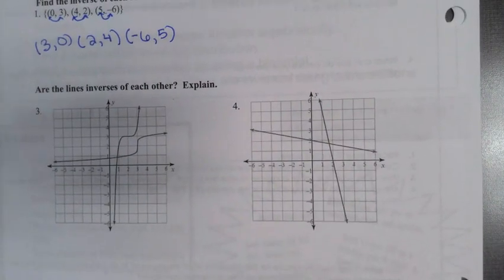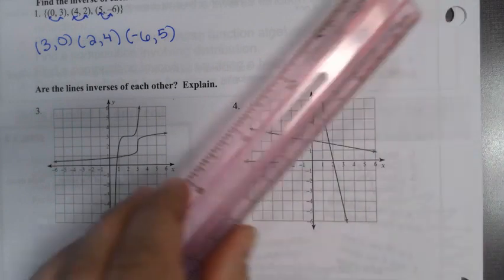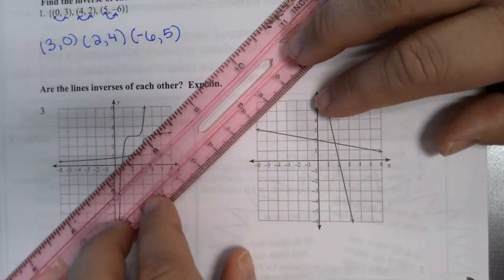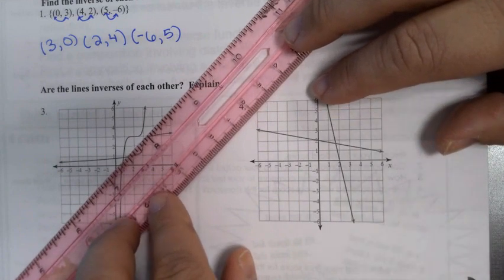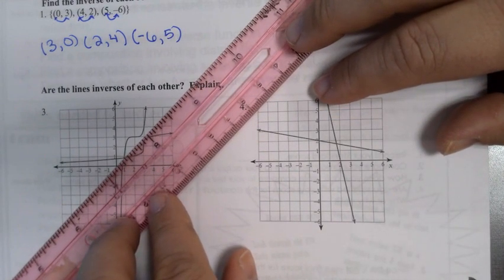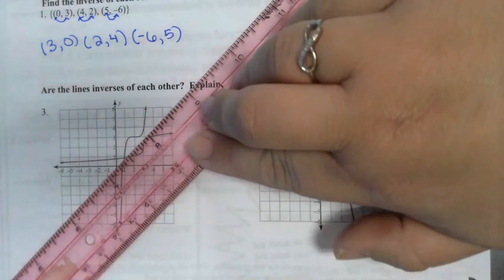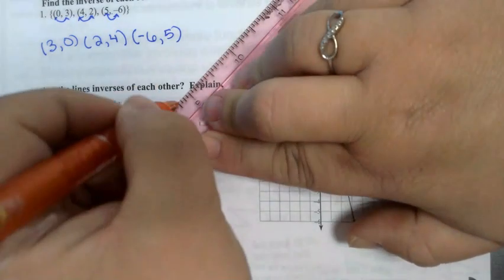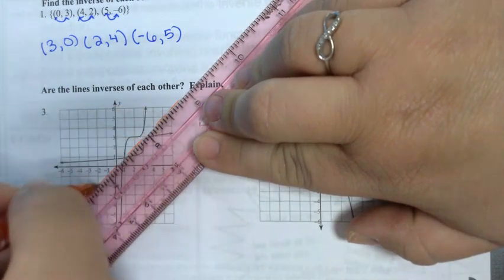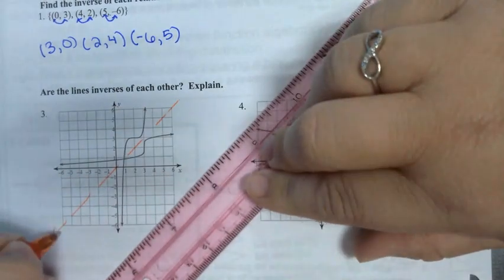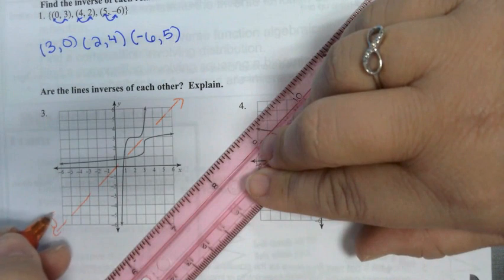Let's see if we can use this information to test if these lines are actually inverses of each other. So one thing we learned from the Patty paper was that the inverses are always going to be reflected over y equals x. So in these type of problems, we are always going to have to identify and draw y equals x. So we're going to use a dashed line to represent that line. Don't forget to label your line.